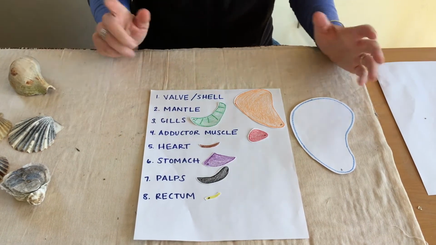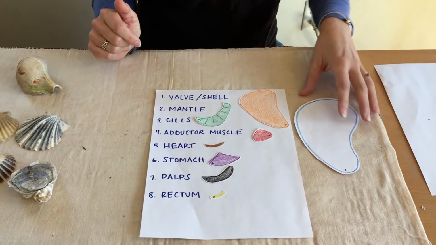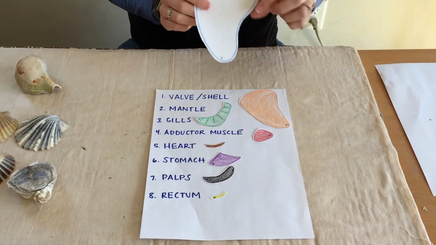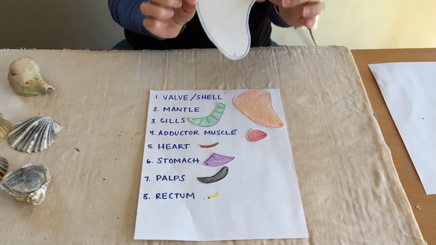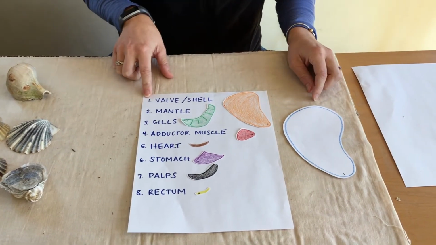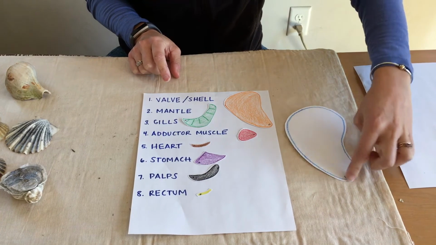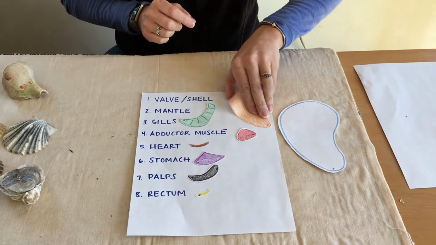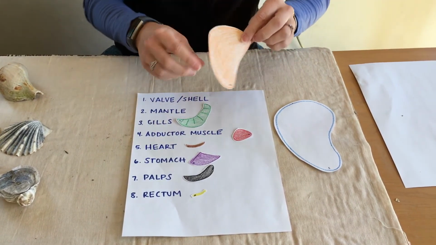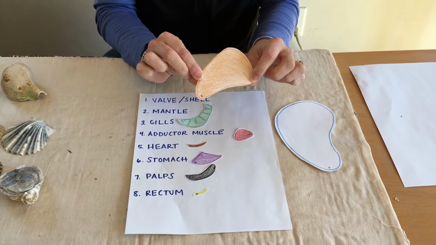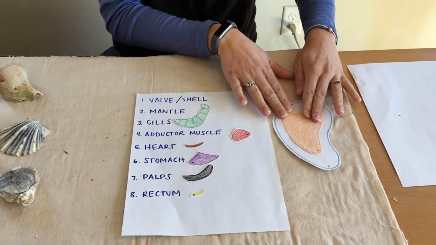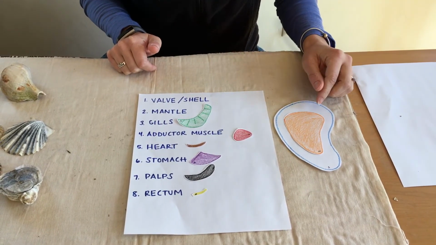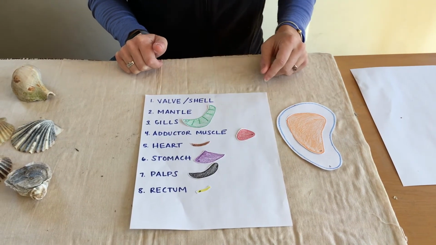Okay, so at this point we've dissected the oyster. It's pretty cool, right? And now we're going to put together our puzzle. The first piece of the puzzle is the shell, or the valve. You can see I've written number 1, the valve. This is the outer shell of the oyster. The next piece of the puzzle is the mantle. This is going to go right on top of the valve, because if you remember from the dissection, that's the soft tissue that's on the bottom of the shell.